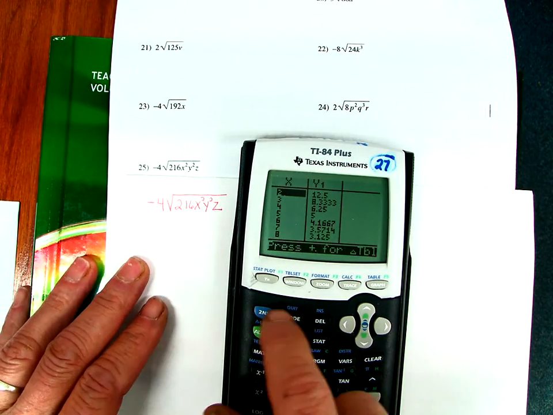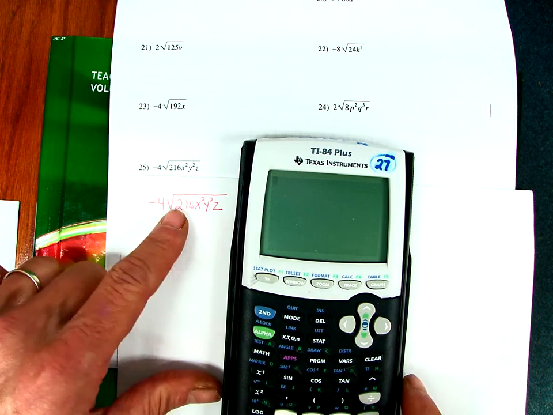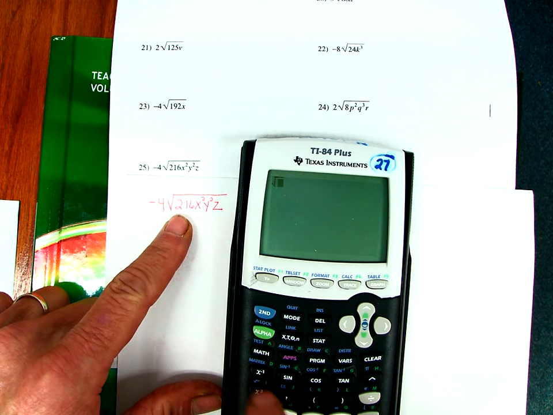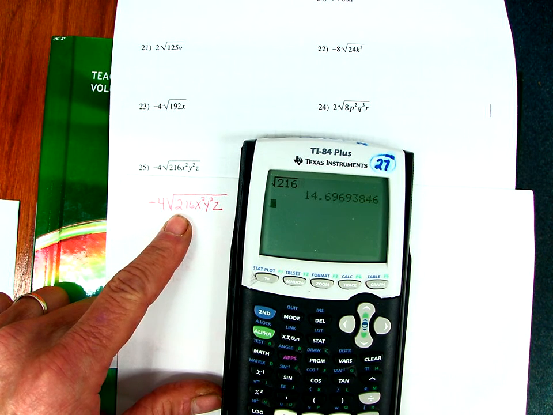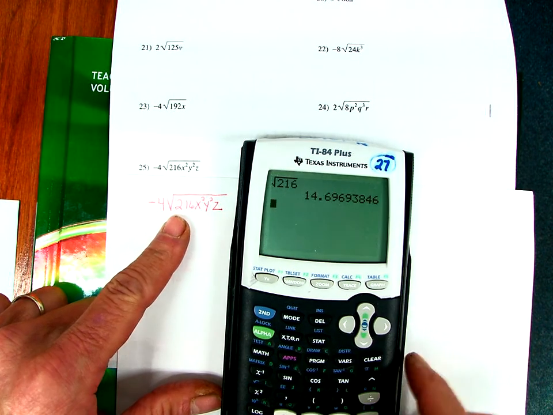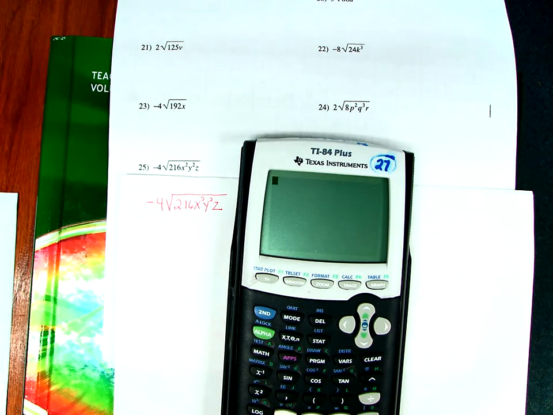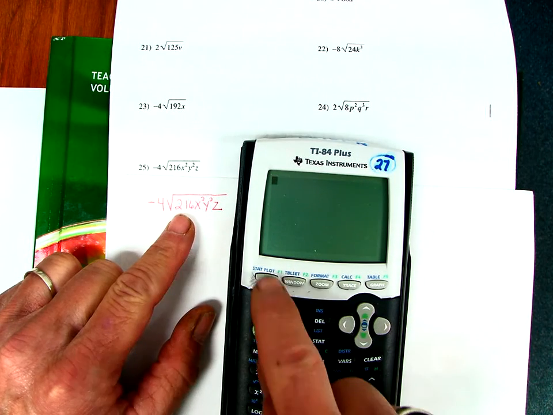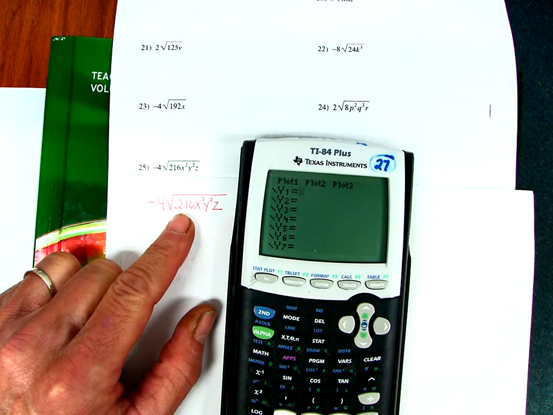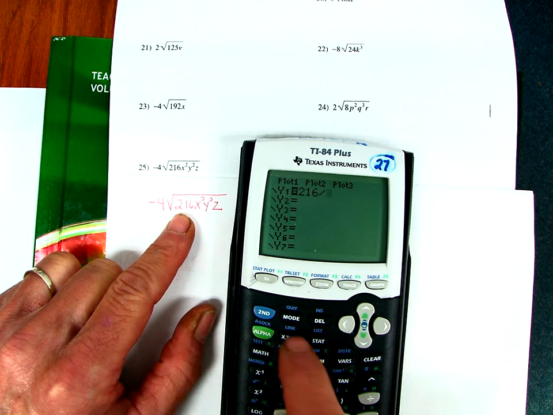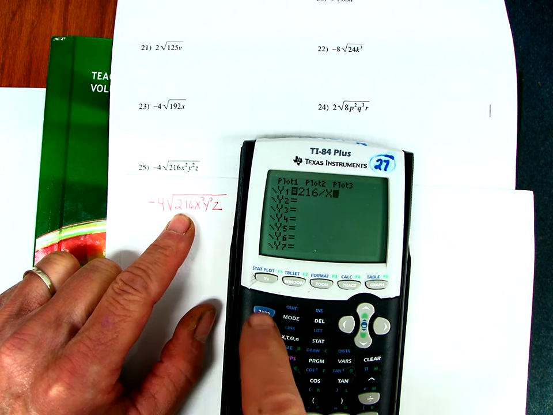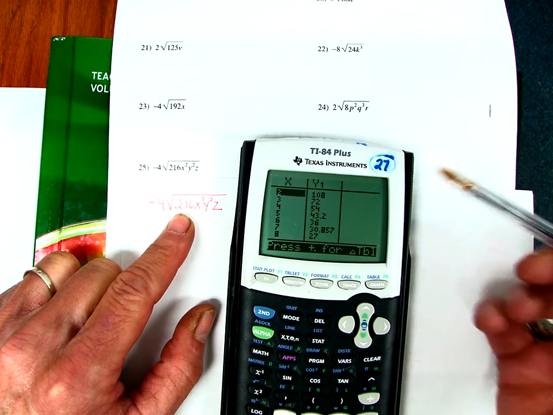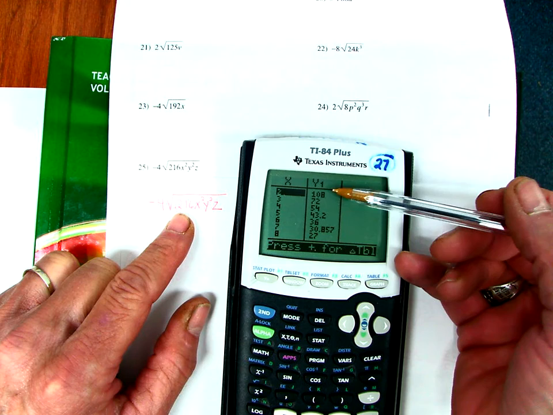216 x squared y squared z. We might get lucky. Let's try it. Let's go to our trusty calculator and type in square root 216. Nope. It doesn't turn out to be even numbers. So we go to y equals. We type in 216 divided by x. Second graph. Well, let's see.